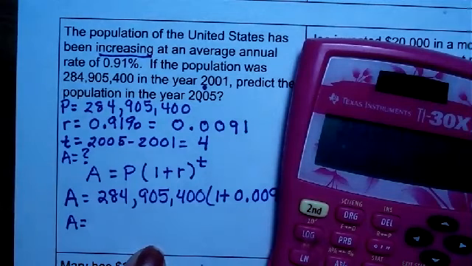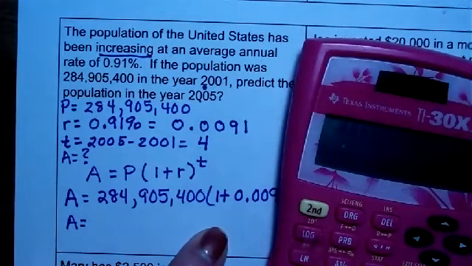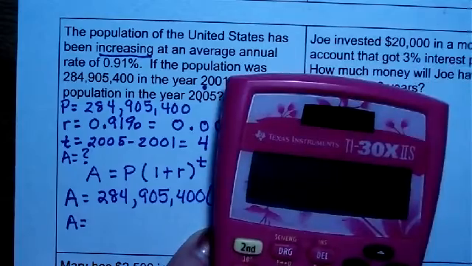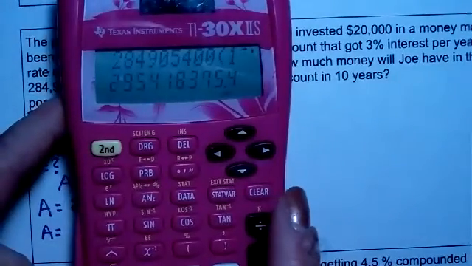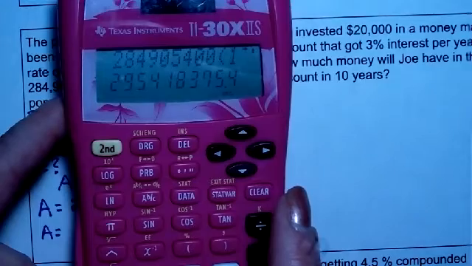So 284,905,400, parentheses 1 plus 0.0091, close that parentheses, and I'm going to raise that to the 4th power. Now I get this big old, you can't see it on the screen. There you go. This big old long decimal number.